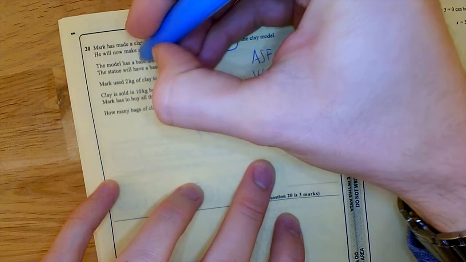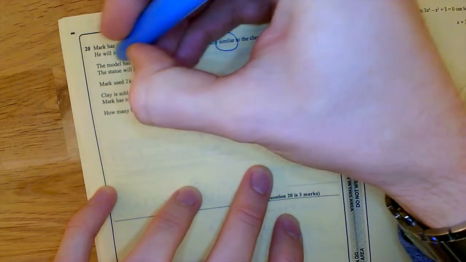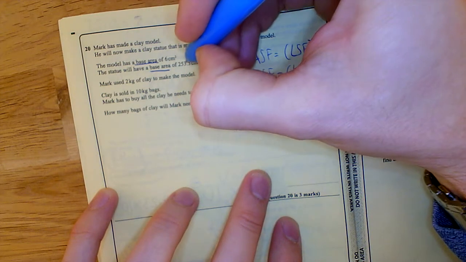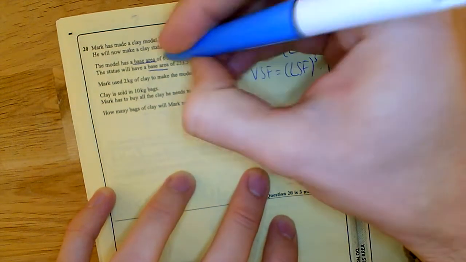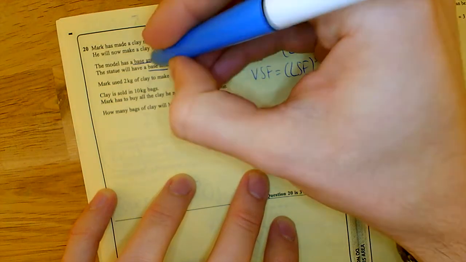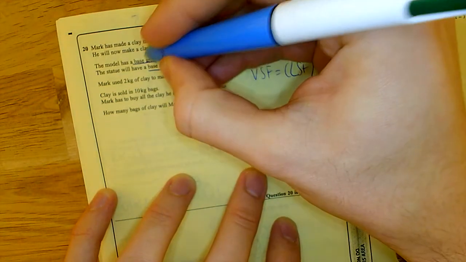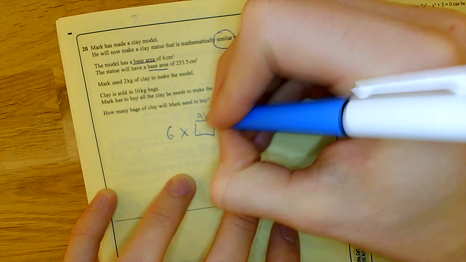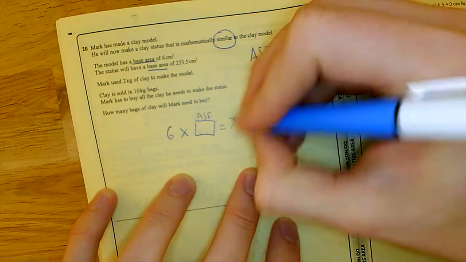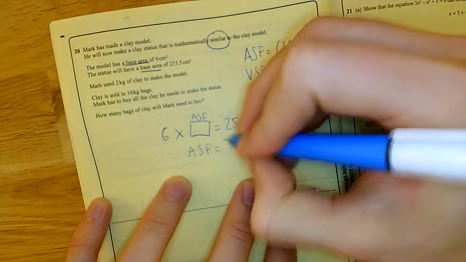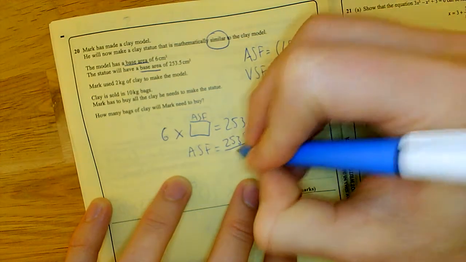But the comparison they make is the base area. So they tell you that the model has a base area of 6 centimeters squared. The statue will have a base area of 253.5 centimeters squared. So when we work this out as a scale factor, it will be an area scale factor. So we're thinking 6 times by whatever the area scale factor is gives us the real base area. But the easiest way to work that out is to do 253.5 divided by 6.